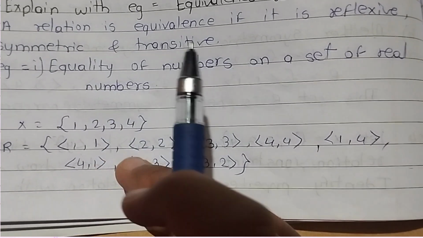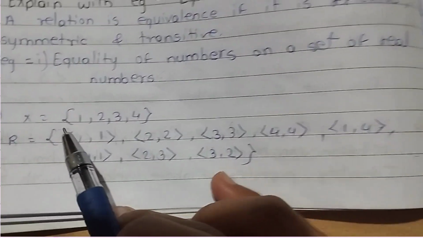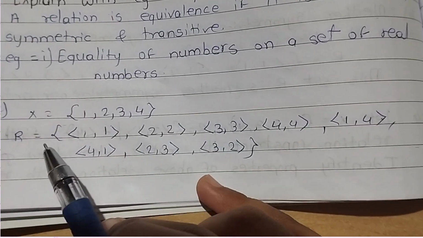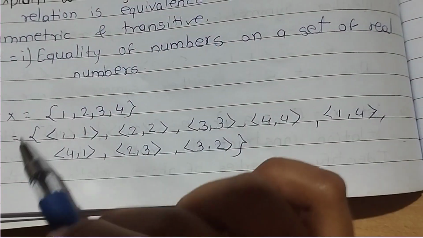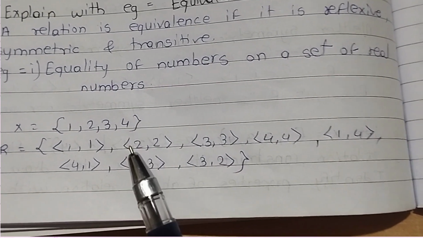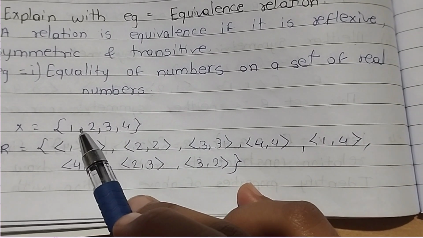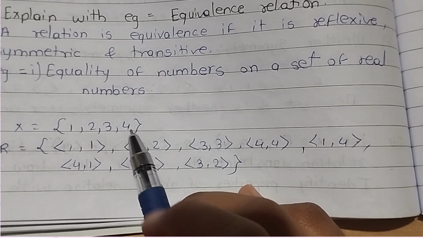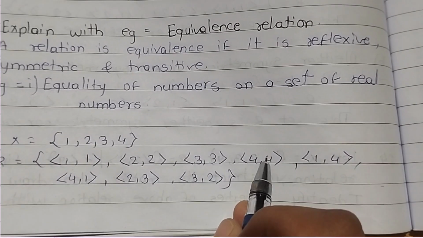Example, equality of the members of a set of real numbers. If A is {1, 2, 3, 4}, then the relation {(1,1), (2,2), (3,3), (4,4), (1,2)...} means the given relation follows symmetric, reflexive and transitive. Let's check. For the reflexive, we want all the 4 elements in the form of (x,x). So (1,1), (2,2), (3,3), (4,4) are present, which means this follows reflexive.